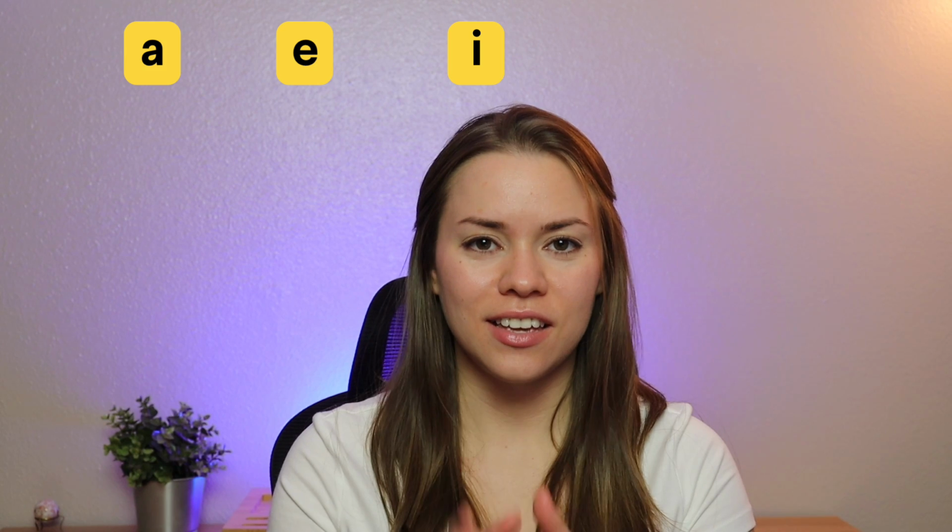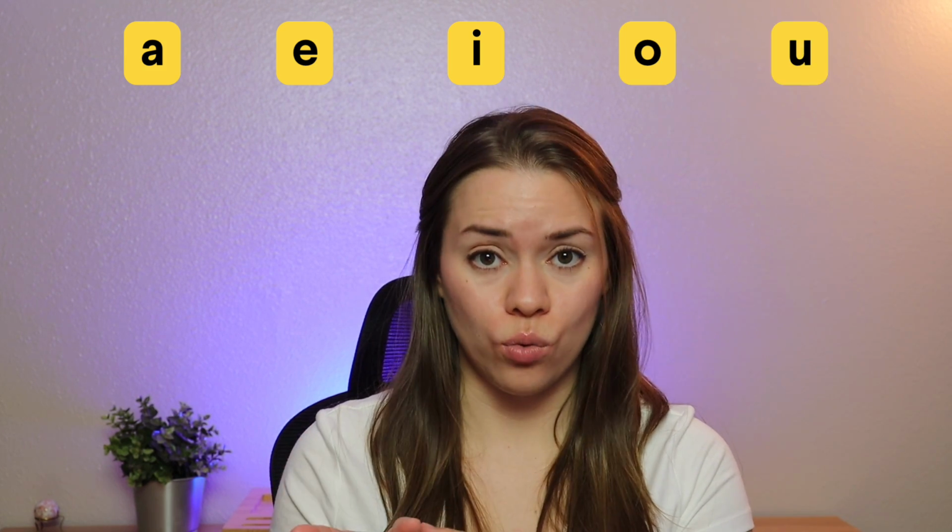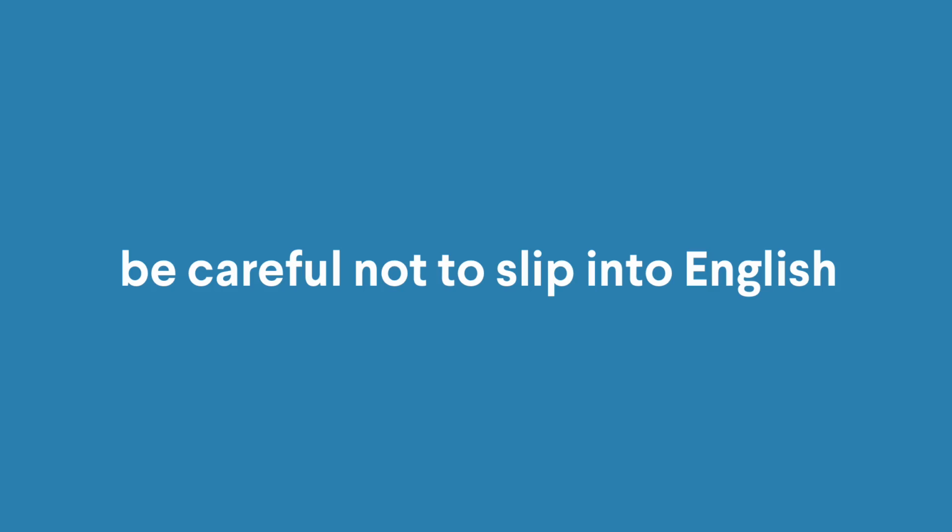Let's start with a key point, the names of the letters in Spanish, especially those that can cause confusion. You might already know the vowels, A, E, I, O, U. But remember, spelling out loud can lead to mix-ups. Be careful not to slip into English as you spell out your words. If you pronounce this as A, they will hear this. If you pronounce this as E, they will hear this. And if you pronounce this as I, they will think you burned yourself.